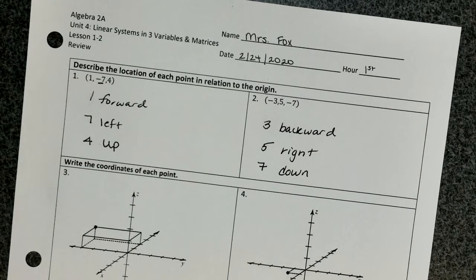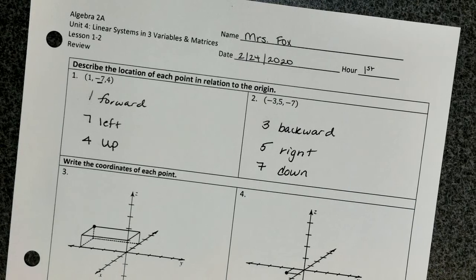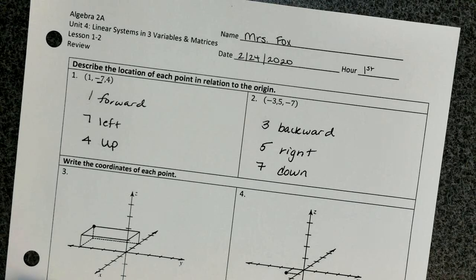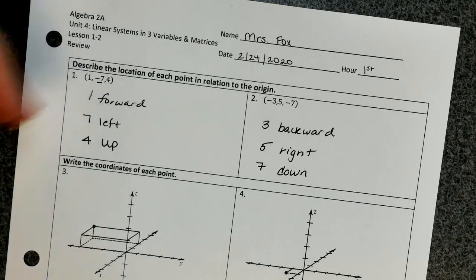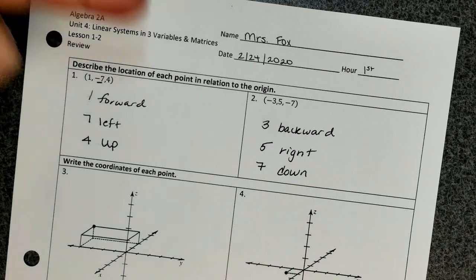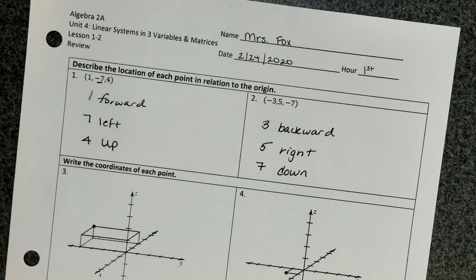All right, how do we feel about 1 and 2? Give me 1 through 5. Okay, those are supposed to be the easy give me points. Especially if you can use your review on your quiz, you want to make sure you're using this, and then you can compare and make sure that that first number tells us forward or back, the middle number tells us left or right, last number tells us up or down.